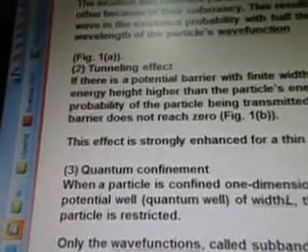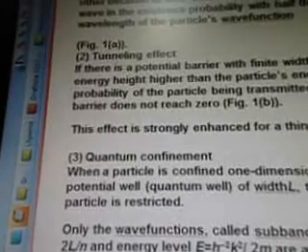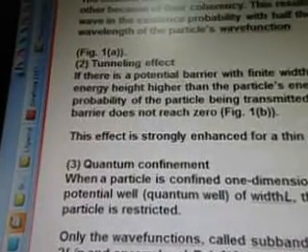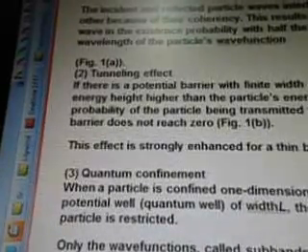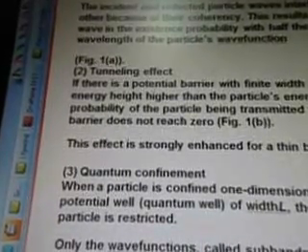Figure 1 is a tunneling effect. If there is a potential barrier with finite width and finite energy height higher than the particle's energy, the probability of the particle being transmitted through the barrier does not reach 0.